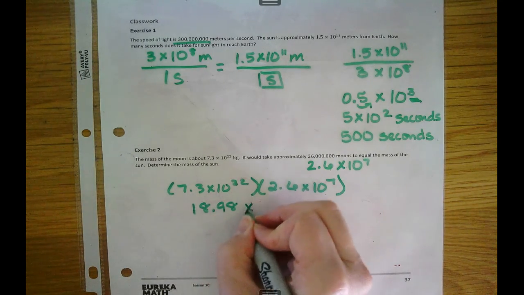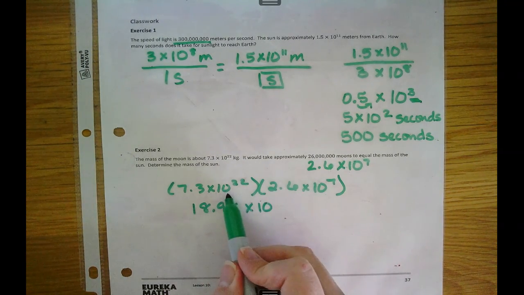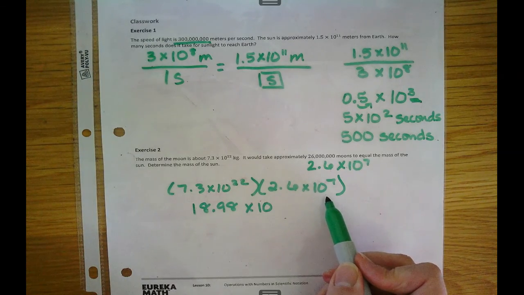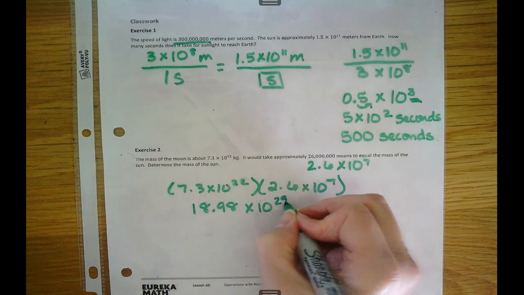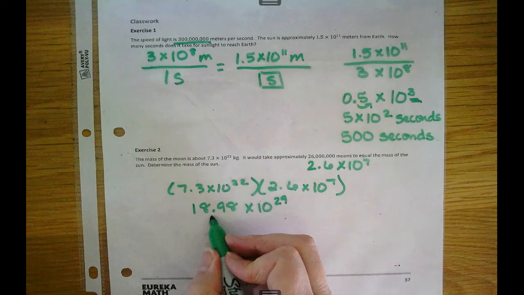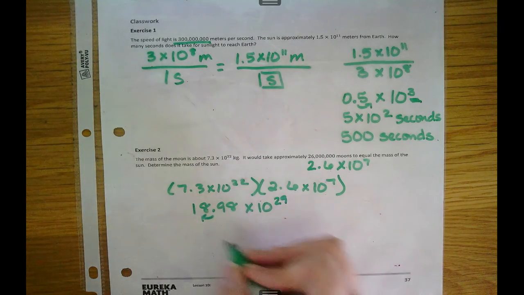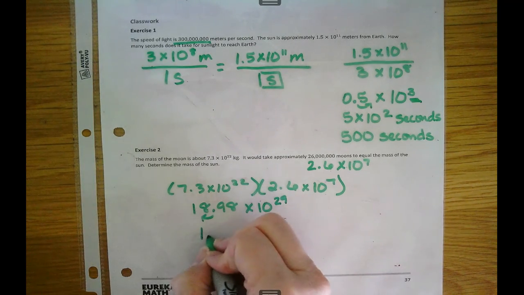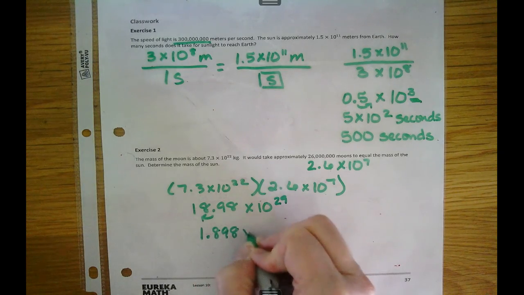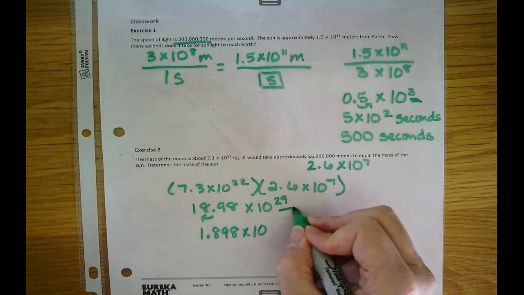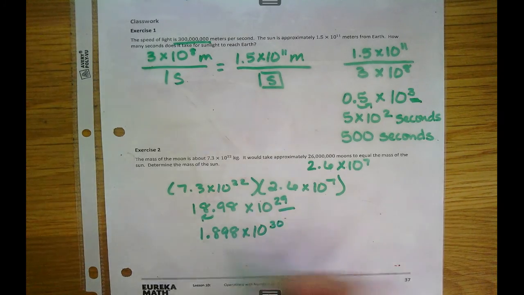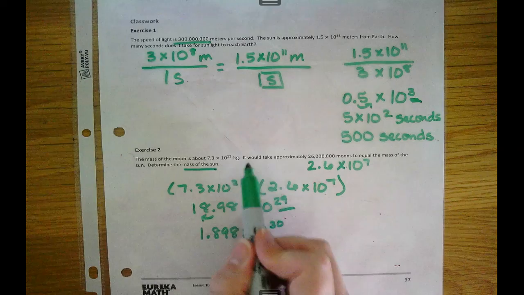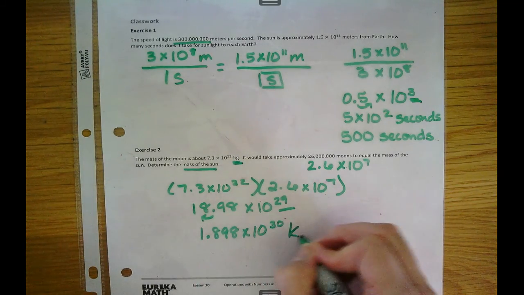18.98 times 10. Now, 10 to the 22nd times 10 to the 7th. When we multiply our bases, we add exponents. So 22 plus 7 is 29. Now again, I have to change this to proper scientific notation. When I move to the left, 1.898 times 10, that increases this exponent by 1, 10 to the 30th. And we're looking for the mass of the sun, which is measured in kilograms.